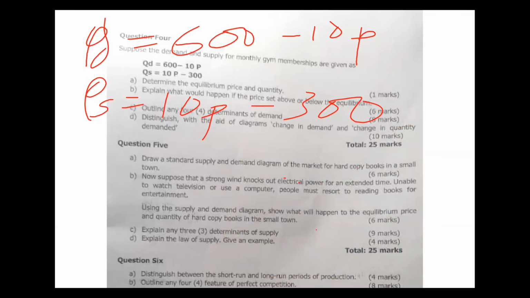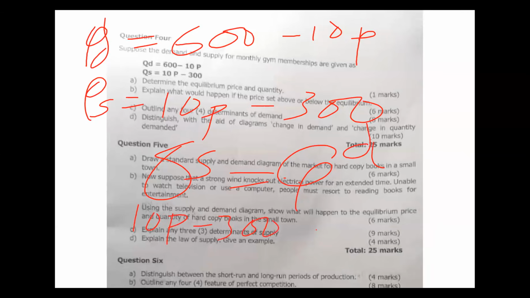Quantity supplied at equilibrium is equal to quantity demanded. For that reason, you equate the two equations: quantity supplied, 10p minus 300, equal to 600 minus 10p.